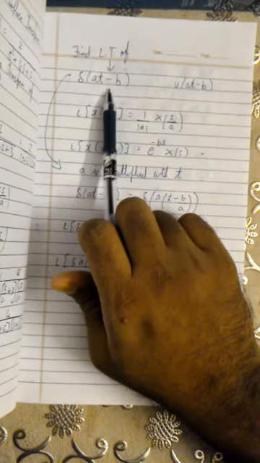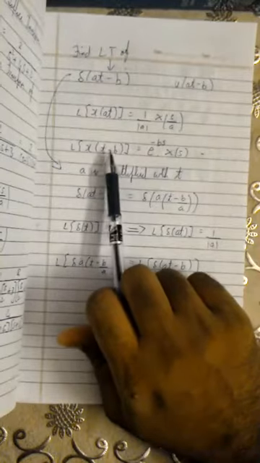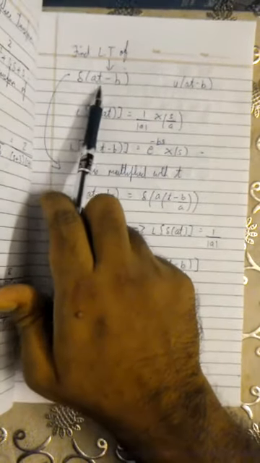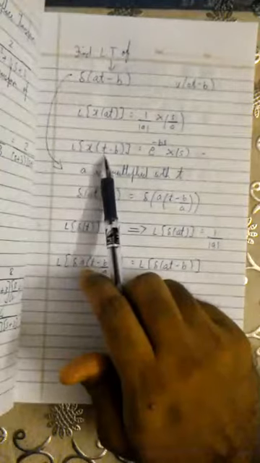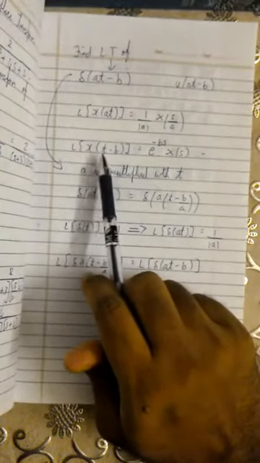I can only apply the time shifting theorem if I find the shift in units of time t, not at. Here at is being shifted by b seconds, not t. So I can only apply the time shifting theorem if t is alone over here.